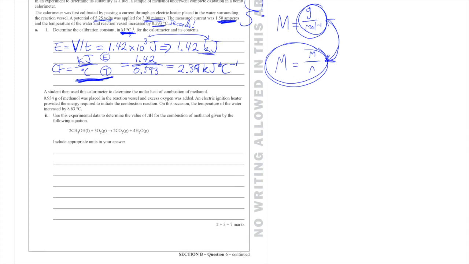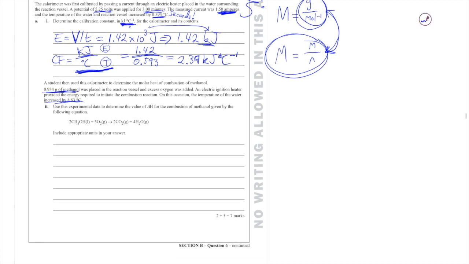Alright, so let's move on to the second part of the question here. The student then used this calorimeter to determine the molar heat of combustion of methanol. Let's deal with the numbers. I don't really need to read the rest of that. 0.934 grams of methanol, an increase of 8.63 degrees Celsius, and of course, I've got this equation. Now I need to use this experimental data to determine the value of ΔH. So I'm not actually given the heat of combustion for this reaction. Instead, I'm going to have to work it out myself.